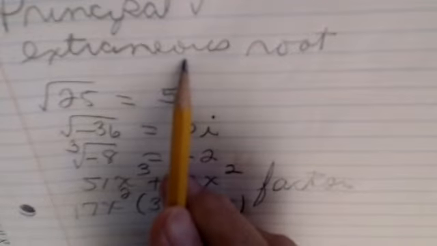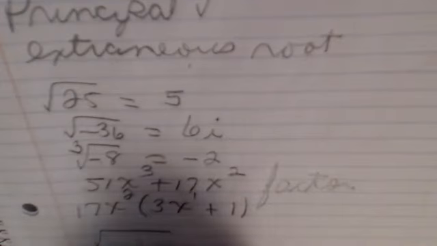Now, notice up here that we give you an extra word, a new definition, an extraneous root. An extraneous root simply means that it is an extra root. Today, we're going to be dealing with what we call radical equations. So let's take the first problem.